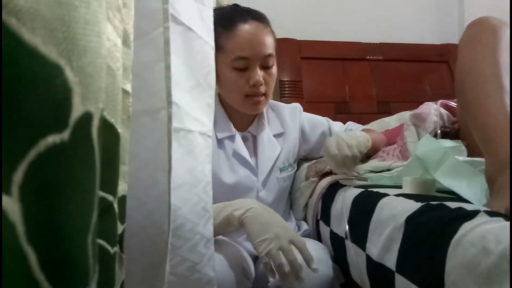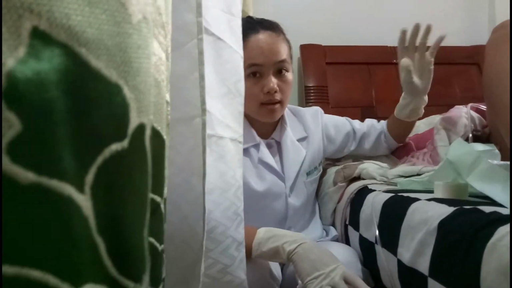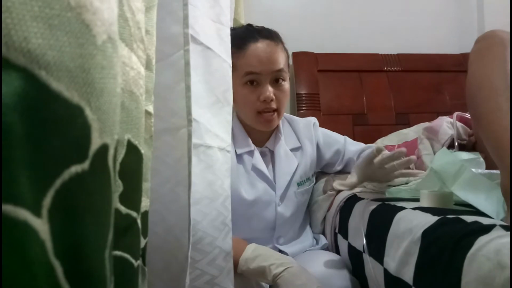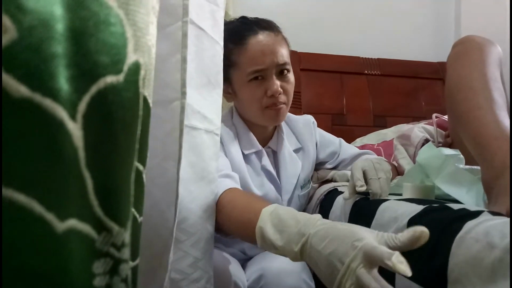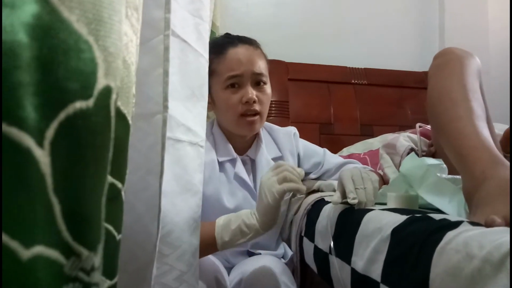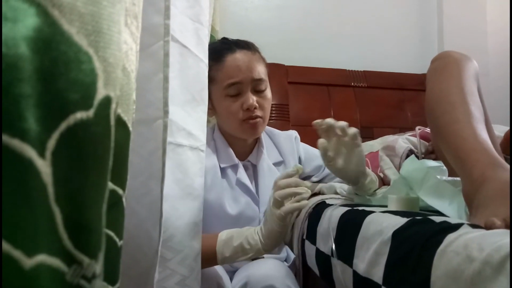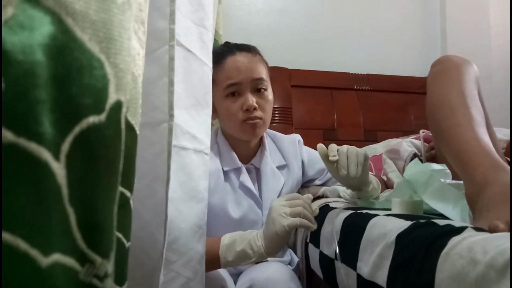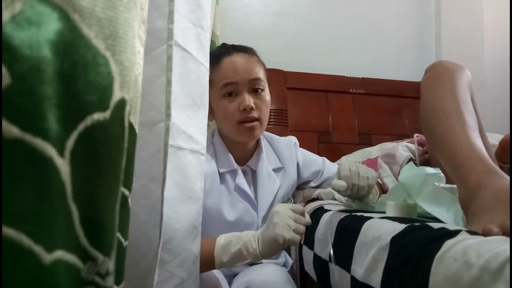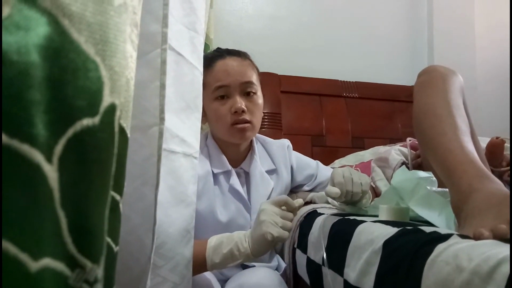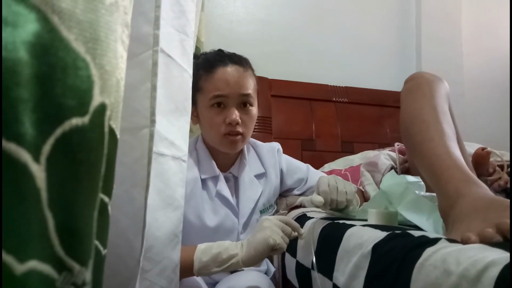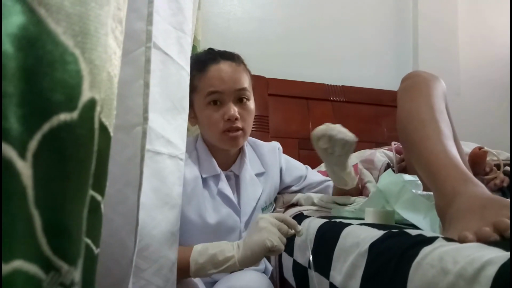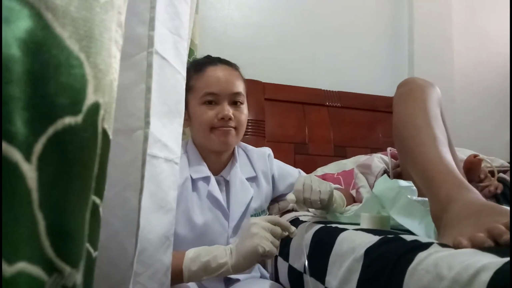So as you can see, this is below the level of the patient's hips. If you place the urinary bag far from the patient, not below the level of the hips of the patient, it might cause backflow of the urine and it might cause retention to the patient. So we must avoid that in order to secure the safety of our patient.